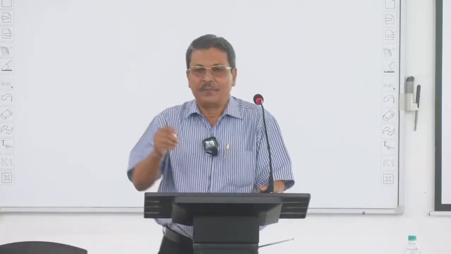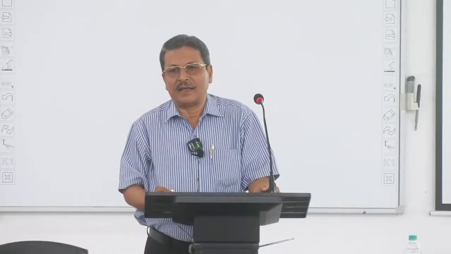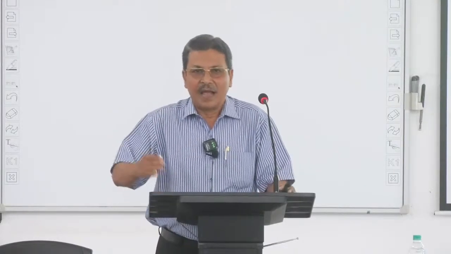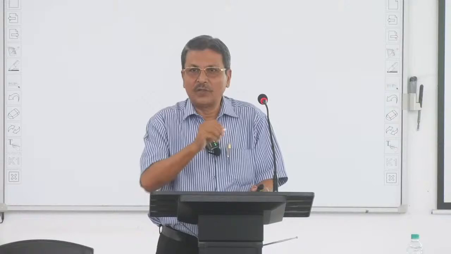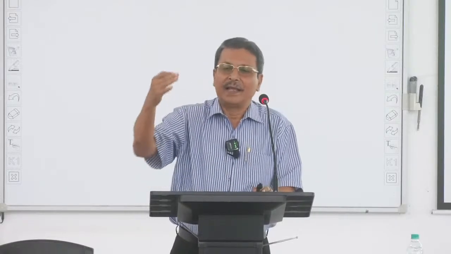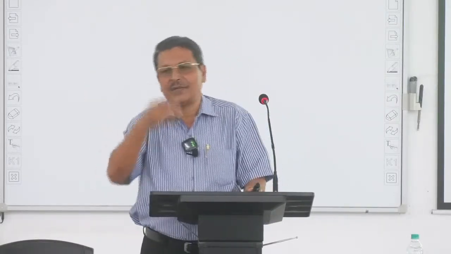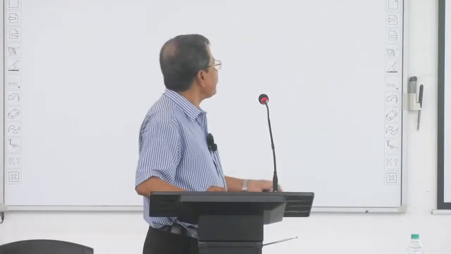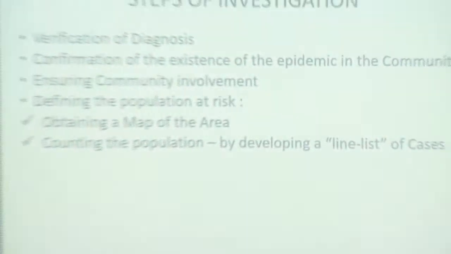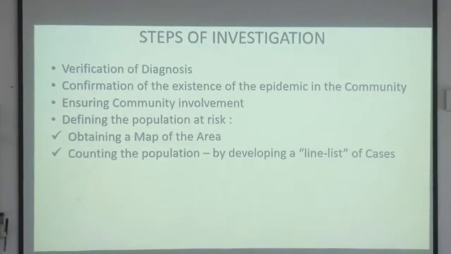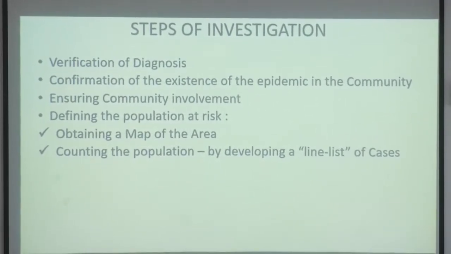The map is important because it shows what roads and health facilities are available, how you can reach there, and what the important landmarks of that area are. When you line list the cases, you have to do all those things on the map. So you obtain a map, or if somebody cannot supply it, you have to make a map of that area, asking those who know about its geographical distribution. By counting the population, you have to count those who have already suffered, by developing the line list of cases.